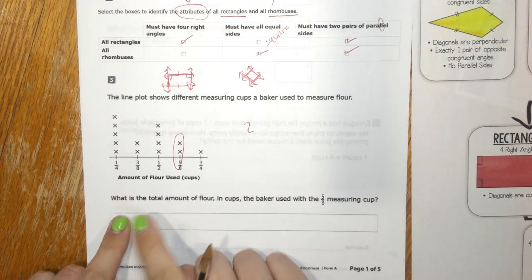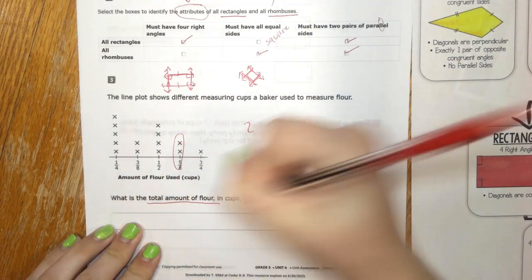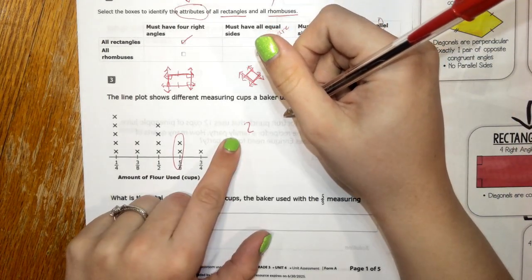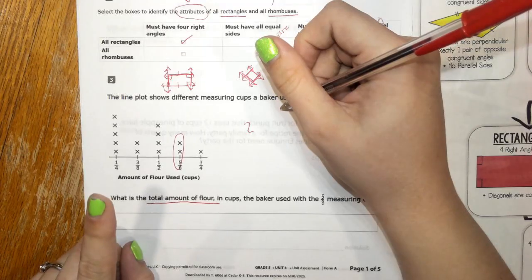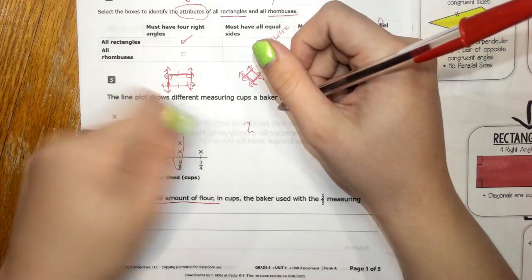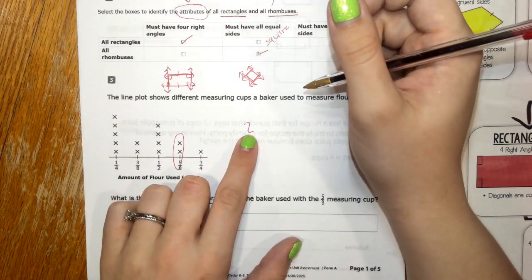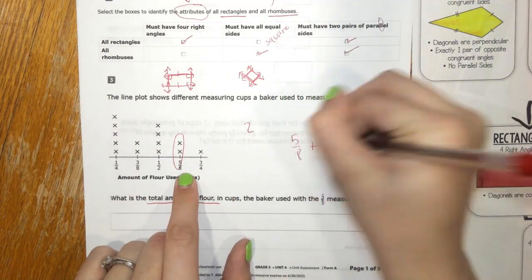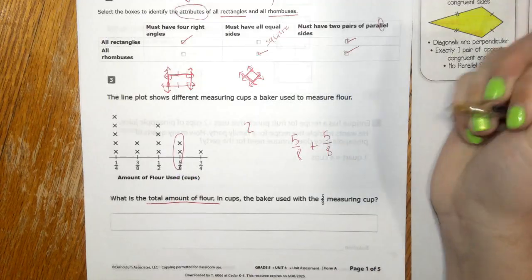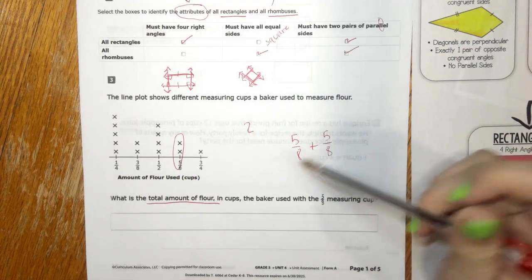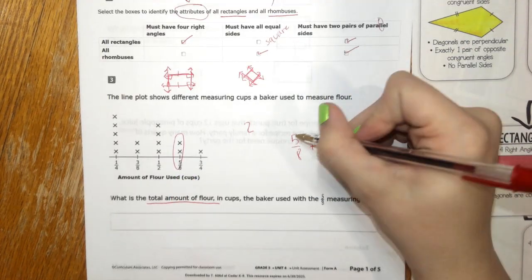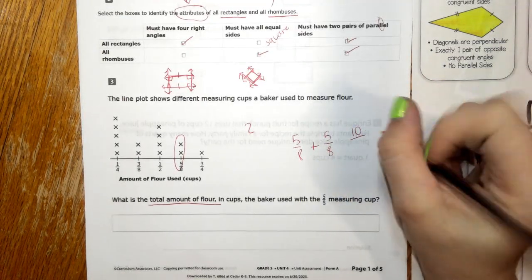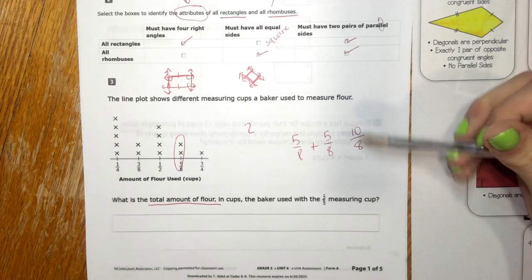But my answer is not 2 because it said, what is the total amount of flour? Well, if I scooped 5/8 twice, that's not 2 cups. That would be if I used a 1 cup. If I take a 1 cup measuring cup and I scoop it 2 times, then I have 2 cups. But I used 2 of these 5/8. So I said 5/8 plus 5/8. Well, I know how to do that because those already have the same denominator for me. 5 plus 5 is 10. 8 plus 8, don't let me trick you, we don't add the denominator. So I have 10 over 8.